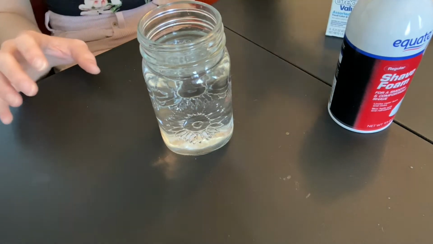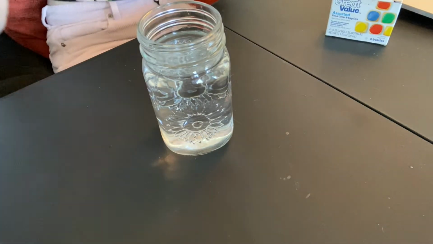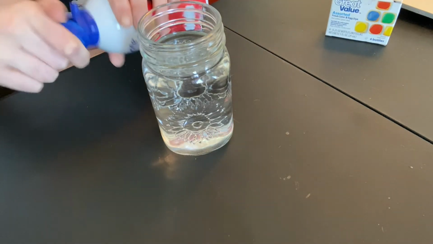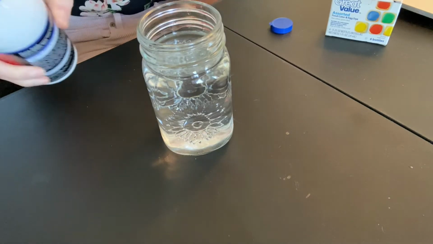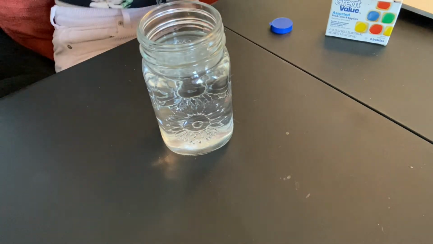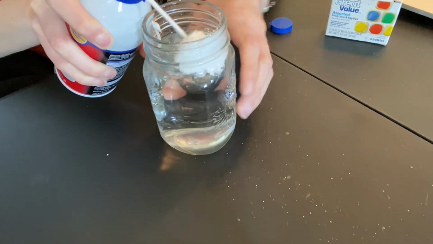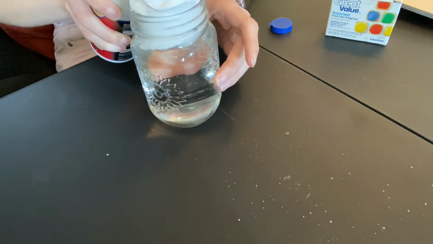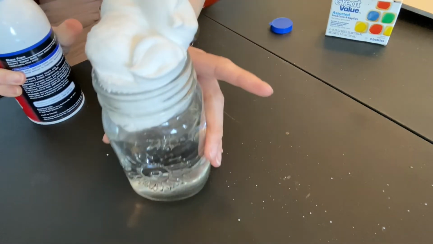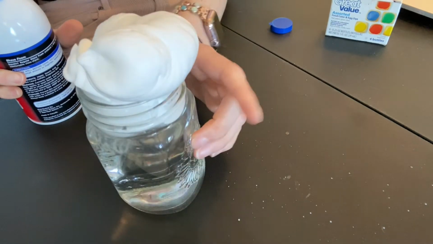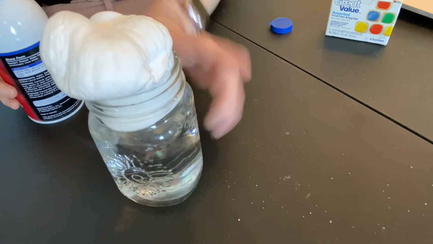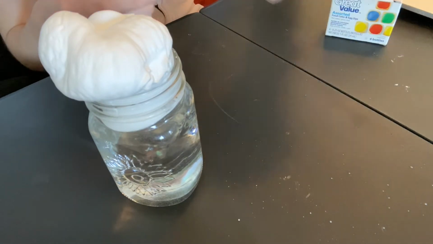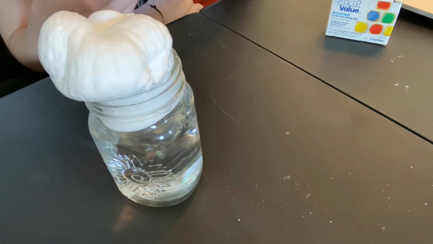Okay, friends. So basically what we're going to do is we're going to take our shaving cream and we're going to shake it up. And once we get it shaken up, we are going to open it. And then with your parents' help, you're just going to, holding it normal, put a little bit of shaving cream inside your cup. Not much, just enough to give you something that looks a little bit like a cloud, right? Kind of looks like a cloud. Then I'm going to put my lid back on my shaving cream so it doesn't fall out of here, right?